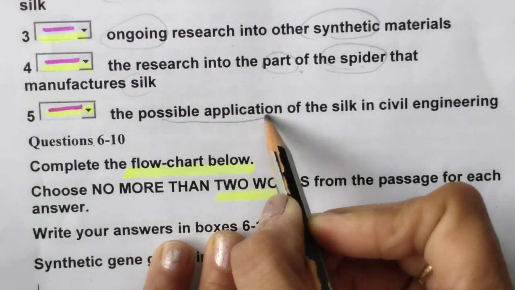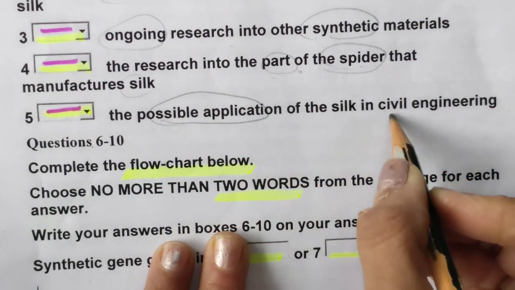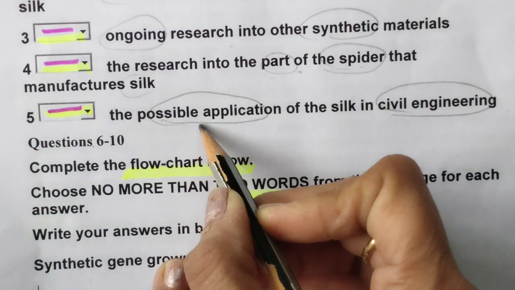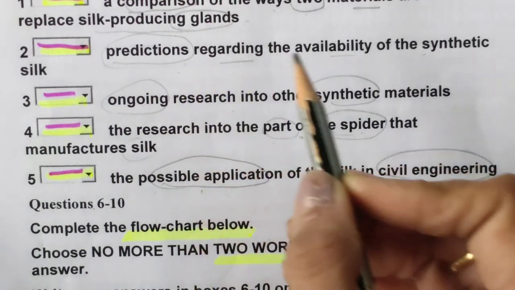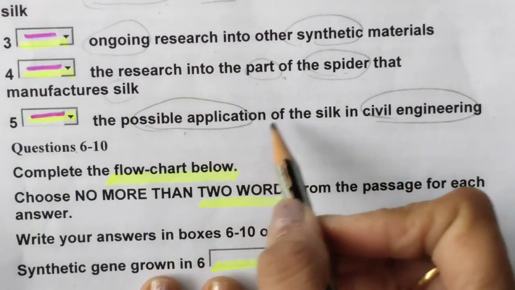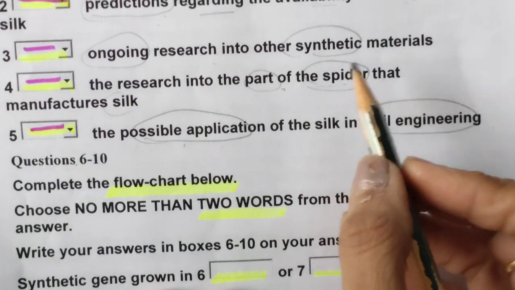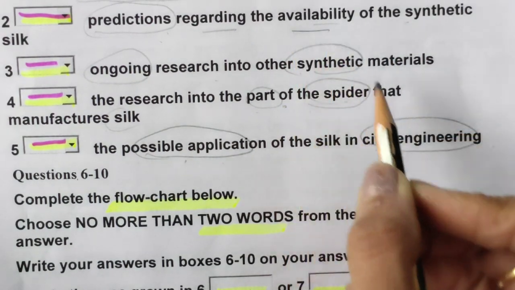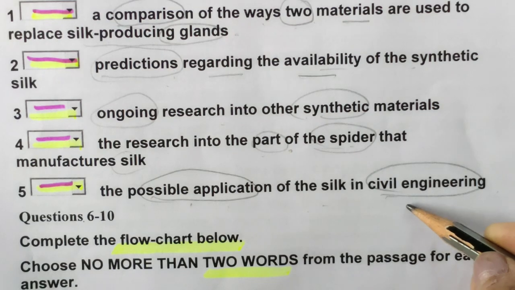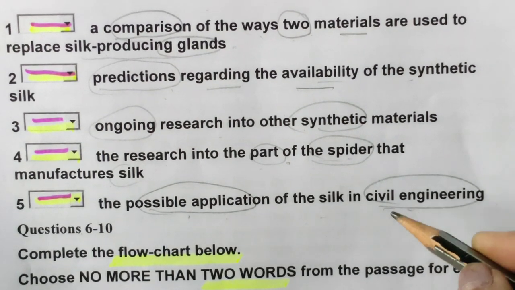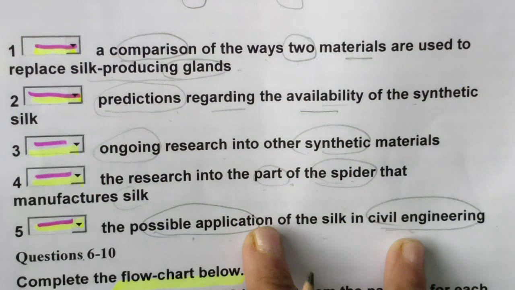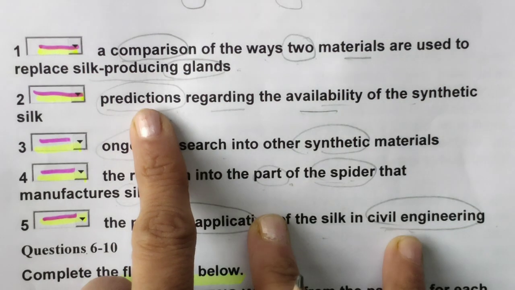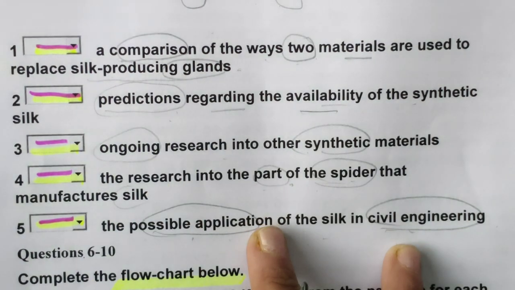The possible application of the silk in civil engineering. So possible application, prediction. So here it is prediction and possible application. It is almost the same, but here they are saying something different. Here they are saying about civil engineering. So an engineering kind of thing may be given in any paragraph. So let's go to the first paragraph. But yes, prediction, let's find this prediction word.